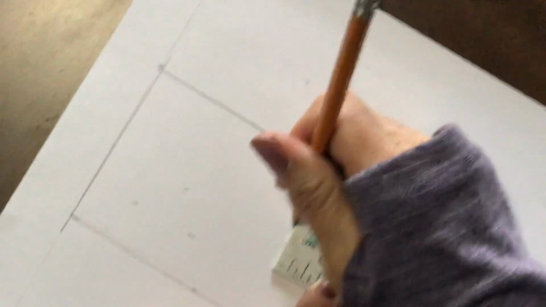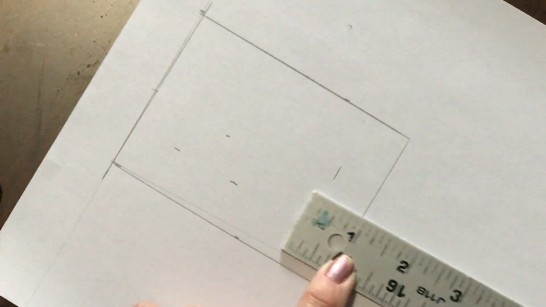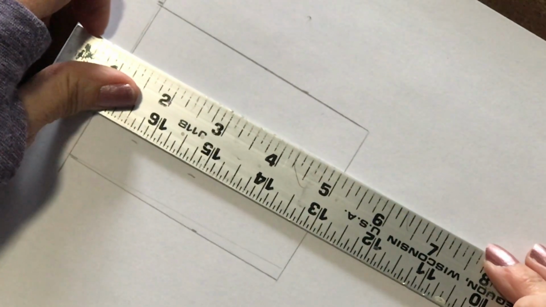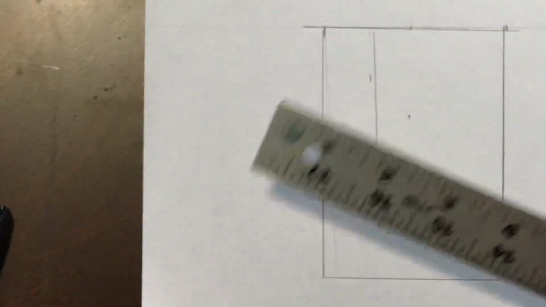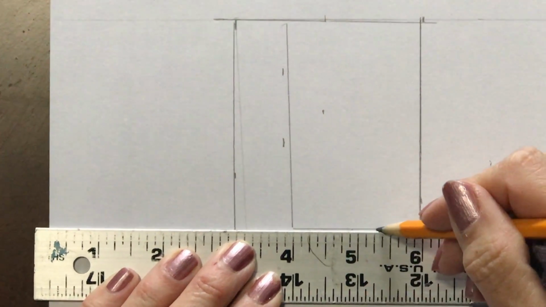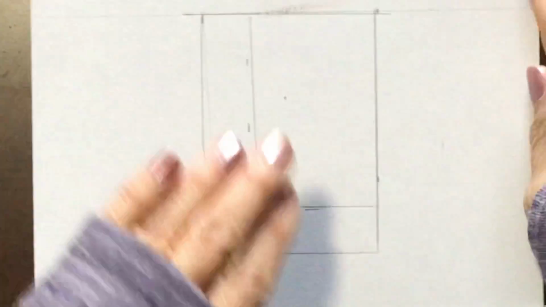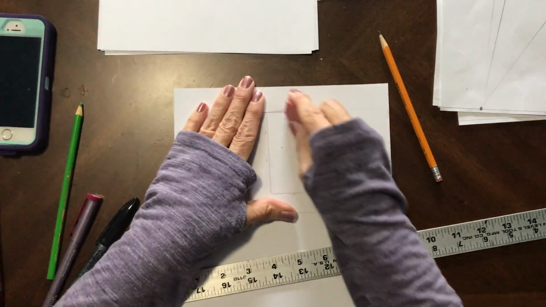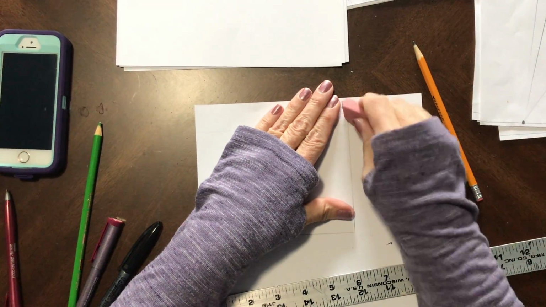Now yours can be 1 inch. It can be thinner if you want. It can be fatter. And actually, I'm just going to bring my ruler over a little bit. I'm just going to make it a little bit fatter. So I'm just getting my L. And there is my L. All right, so I don't need the rest of this. But I am going to trace that block for my next letter.